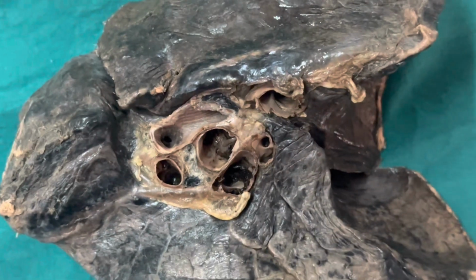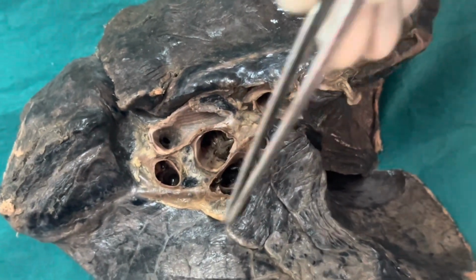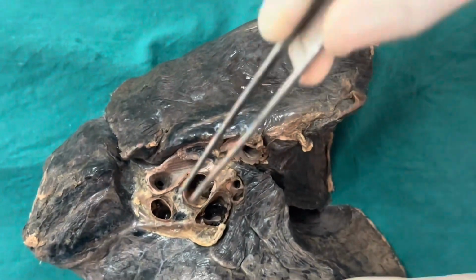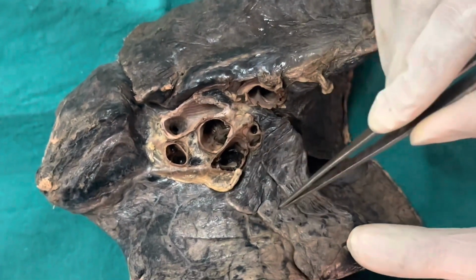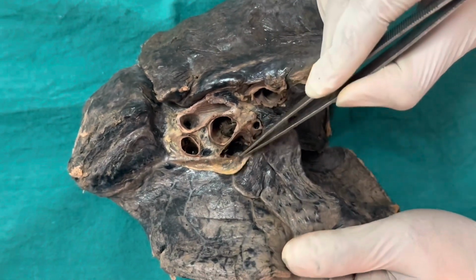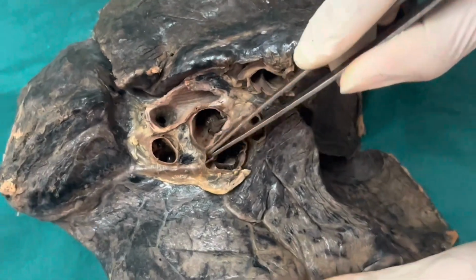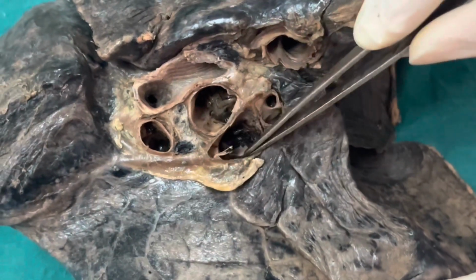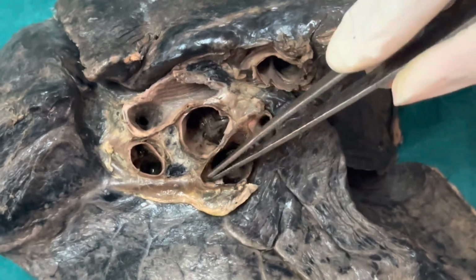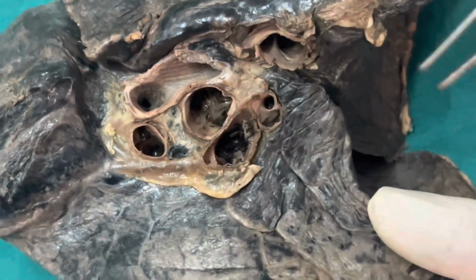So again remember, this is the anterior aspect, and this is the posterior aspect. Whenever you are holding the lungs in the anatomical position, the anterior most structure that you will find over here, this lumen, is known as the superior pulmonary vein.